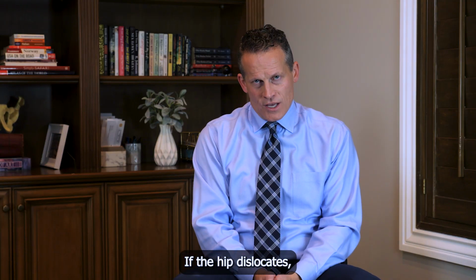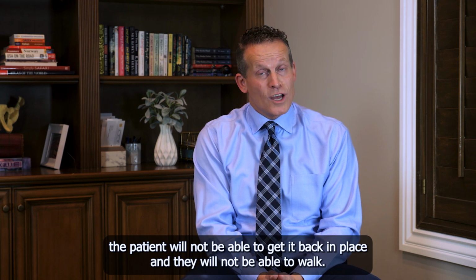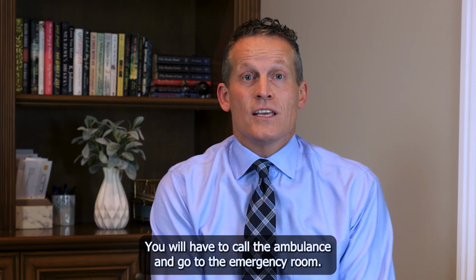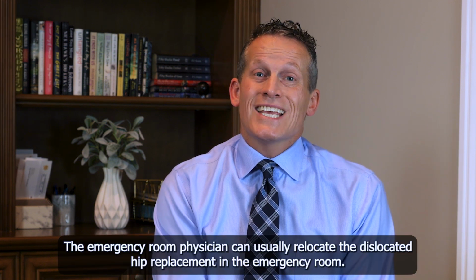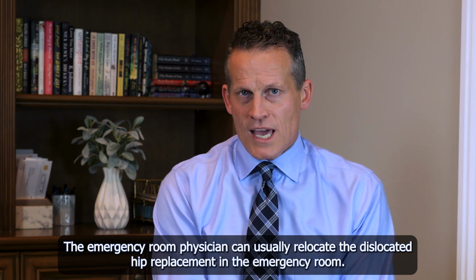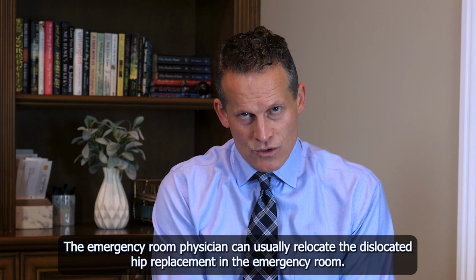If the hip dislocates, the patient will not be able to get it back in place and they will not be able to walk. You will have to call the ambulance and go to the emergency room. The emergency room physician can usually relocate the dislocated hip replacement in the emergency room.